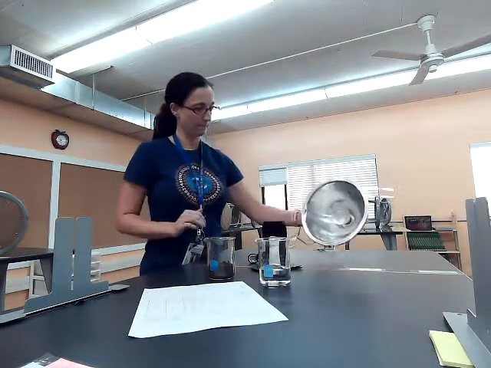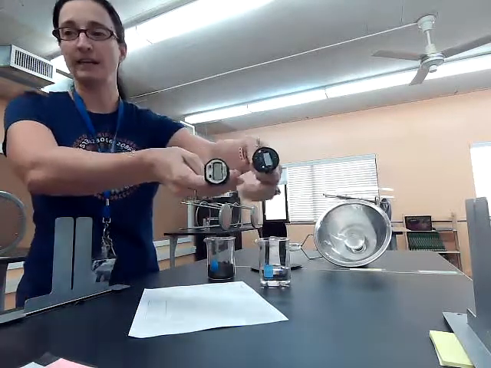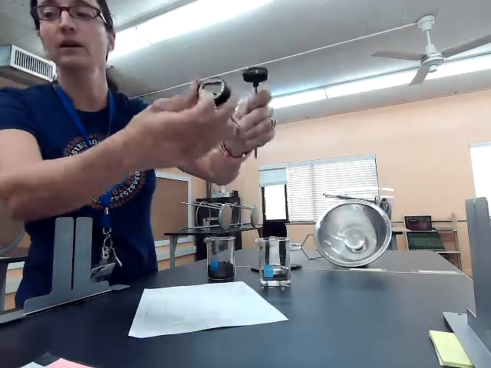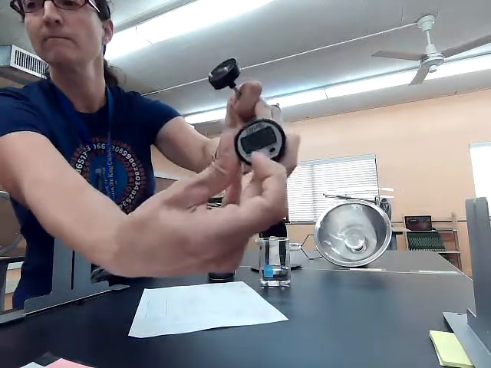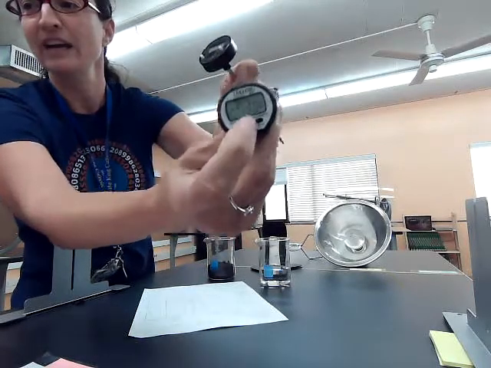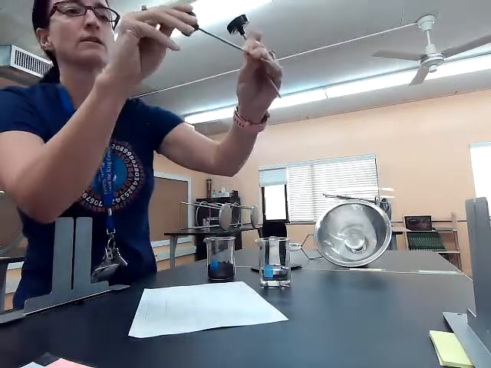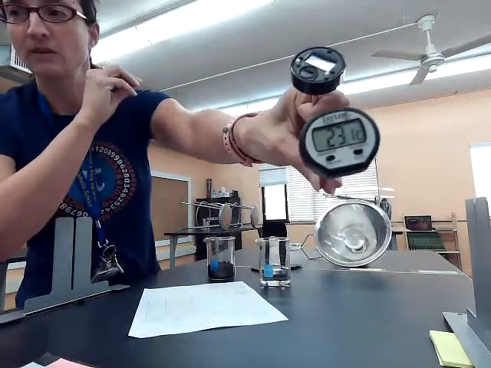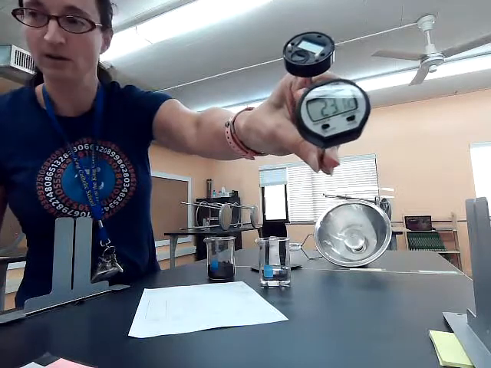And then I have a light that I have plugged in with an extension cord. And I have two thermometers here, one for the soil and one for the water. You turn it on, and then you can change it from Fahrenheit to Celsius, and you can read temperatures in either way.